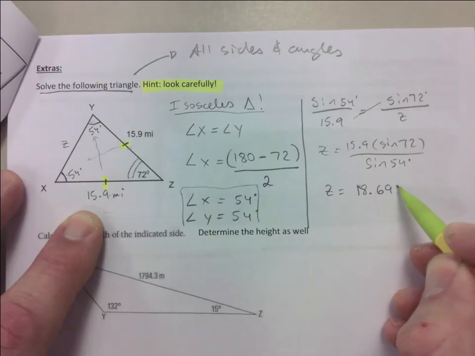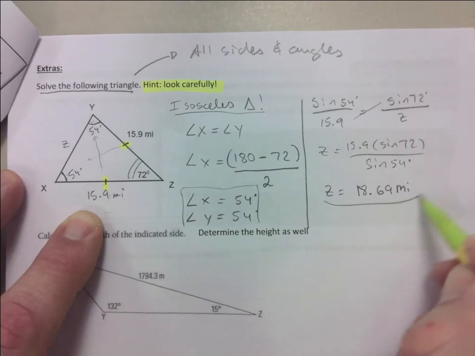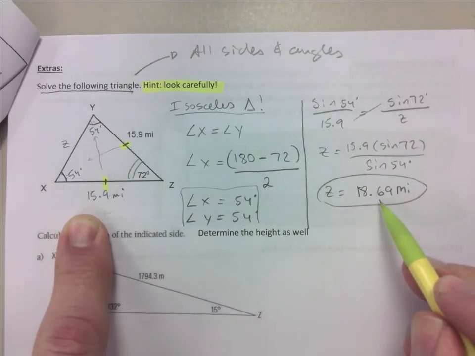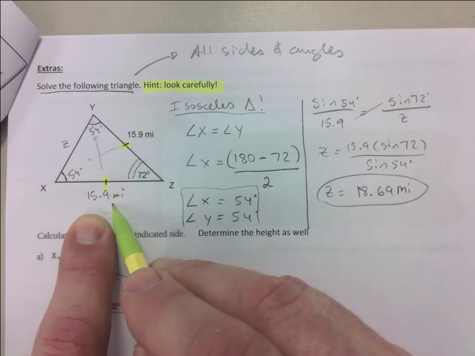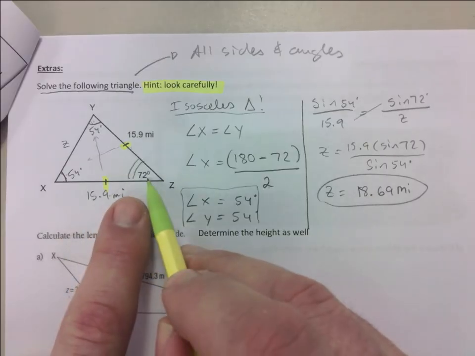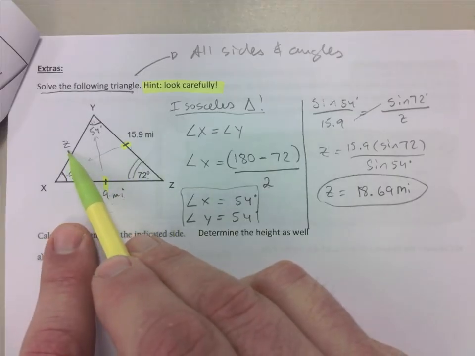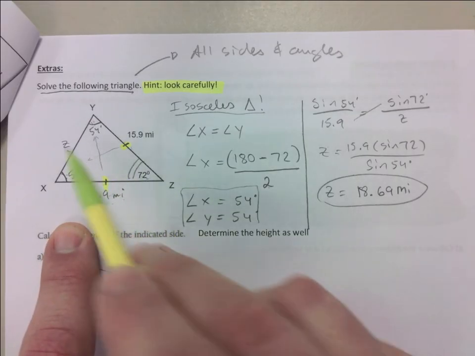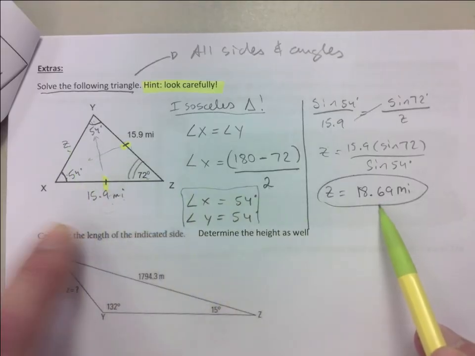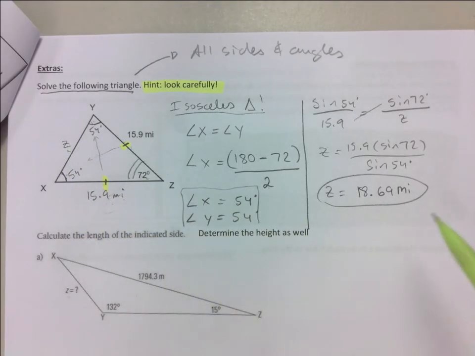18.69 miles. Does it make sense that this one is longer than the other two? 72 is the largest angle, correct? I should have the longest side across from it. And it is the case, right? So it's kind of confirmation that things are going well. Okay.